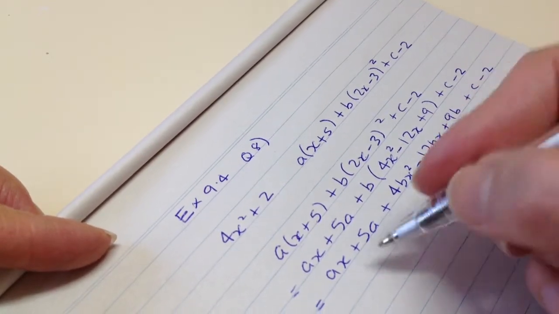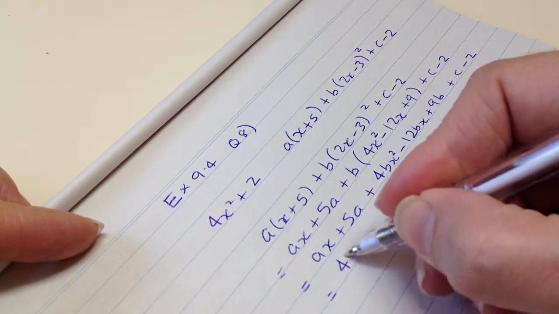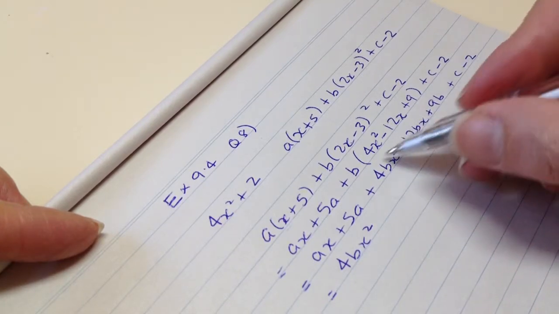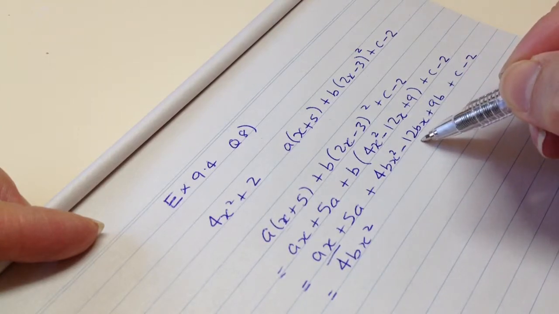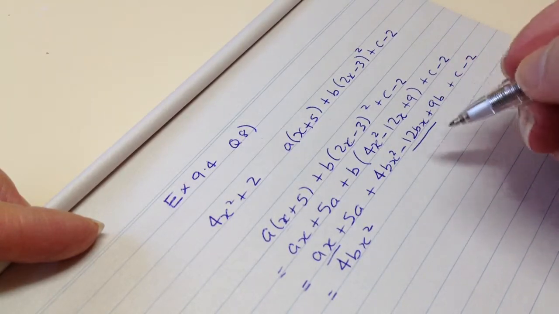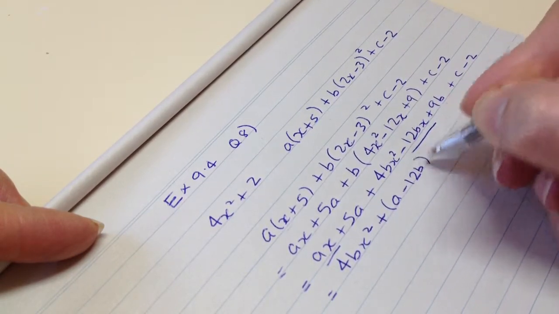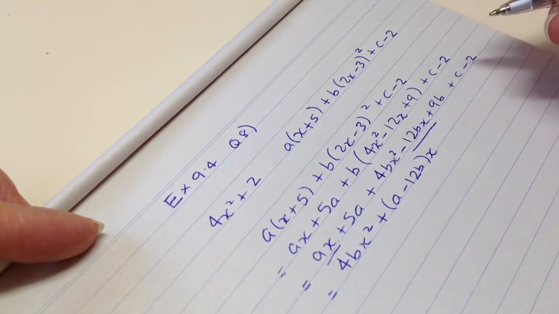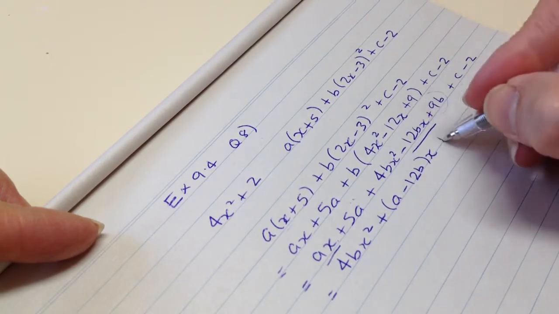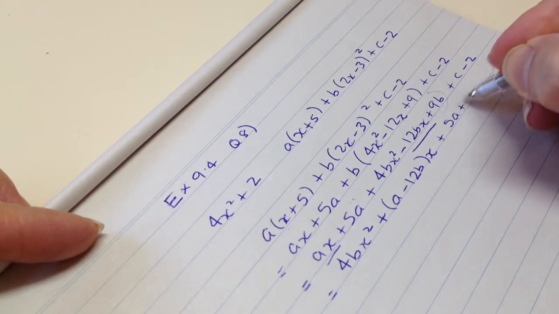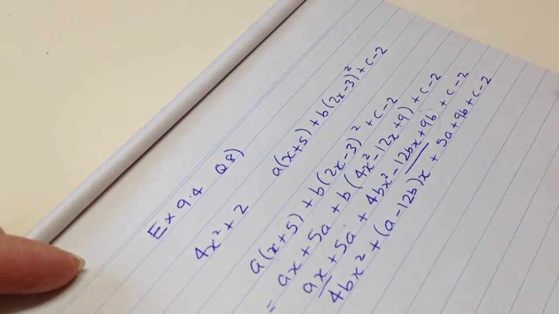All right, so let's write this grouping with like terms. So we've got 4bx squared. Let's write that down first. That's the only x squared term there is. Let's look for the x terms. We have the ax and the minus 12bx. Let's put those together. So we're going to write plus bracket a minus 12b and put the x outside of that. And then the constant terms are my 5a, my 9b and my c minus 2. So let's put those together: 5a plus 9b plus c minus 2.